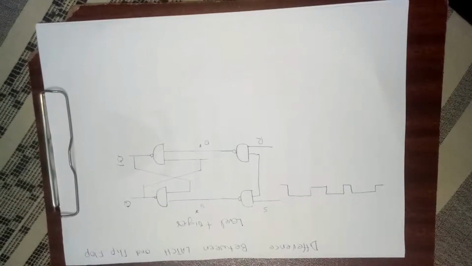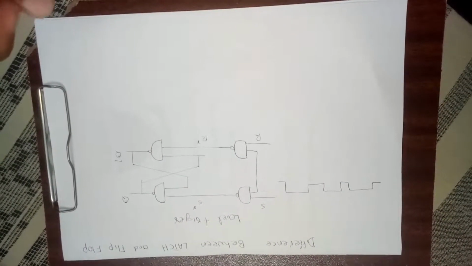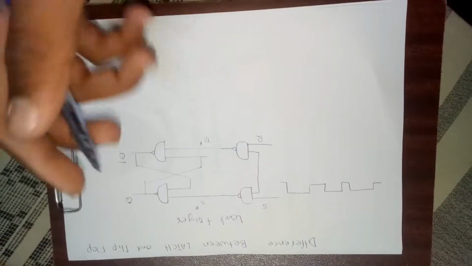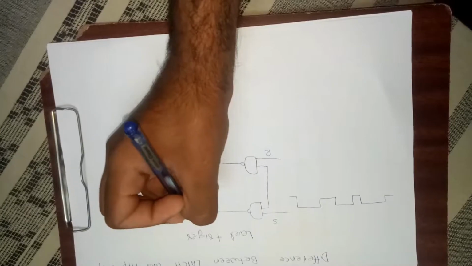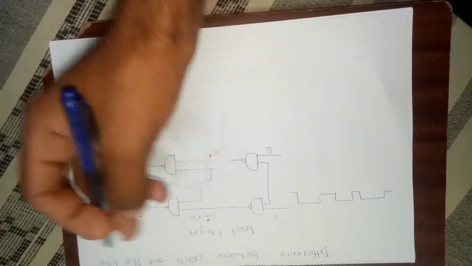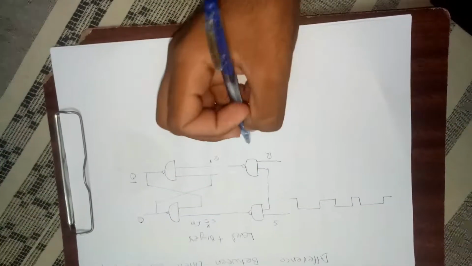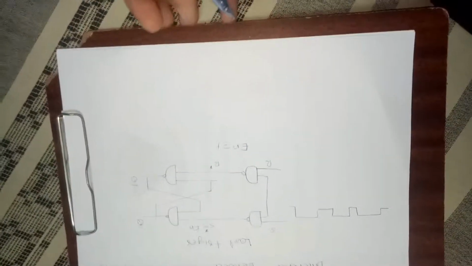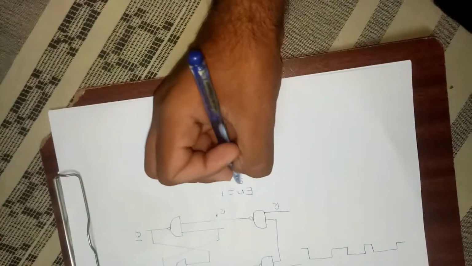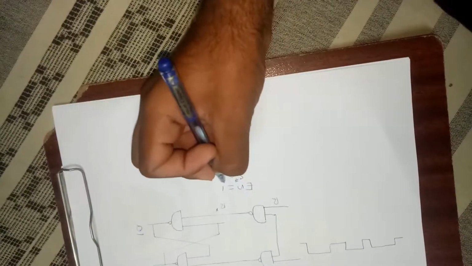Why is the circuit operational when enable is high? I write the value of S star is equal to enable N S. When enable is equal to 1, S star is equal to S bar.